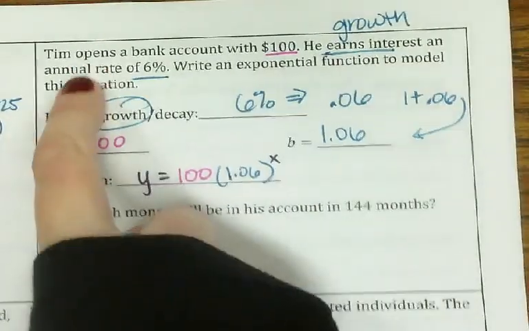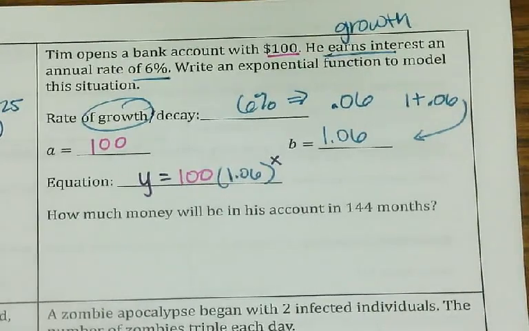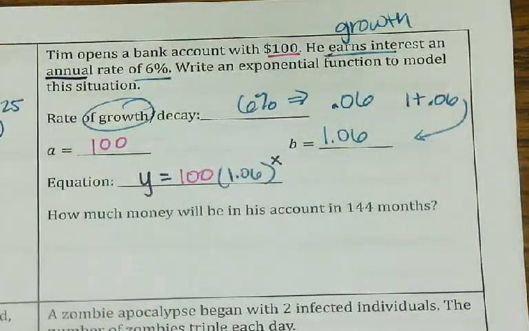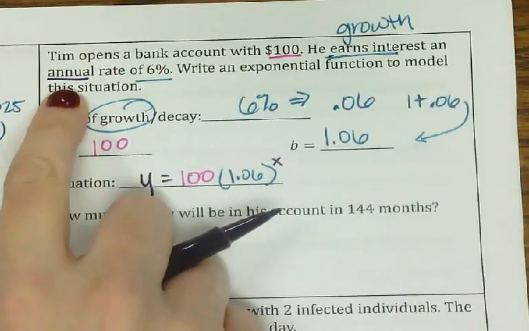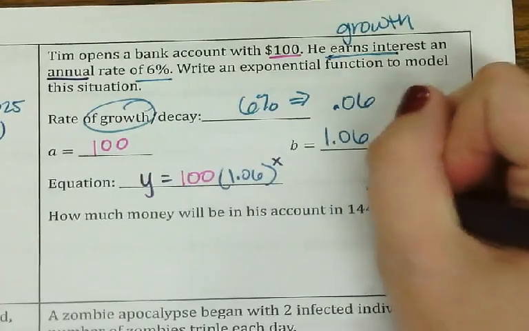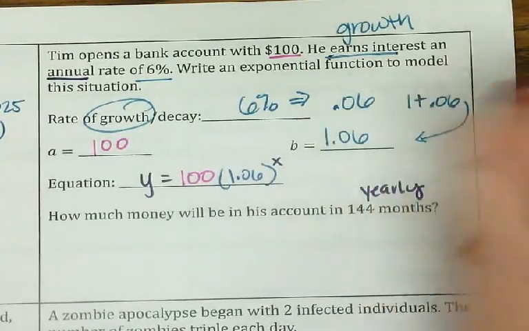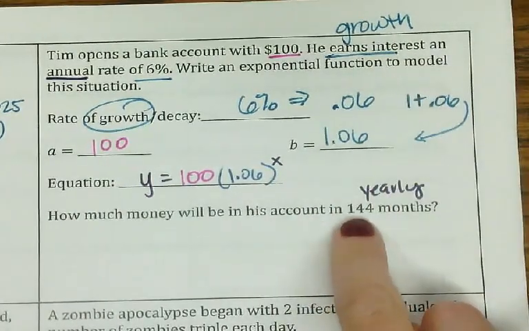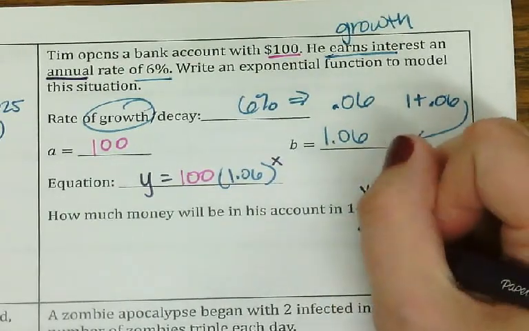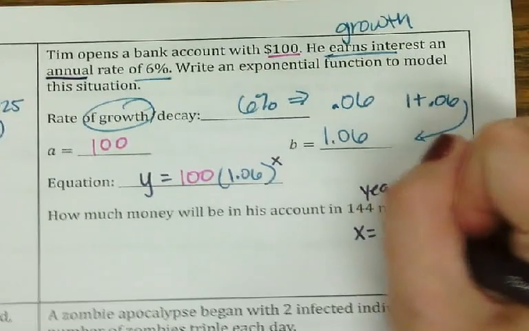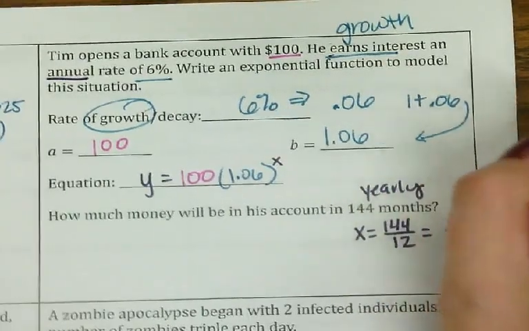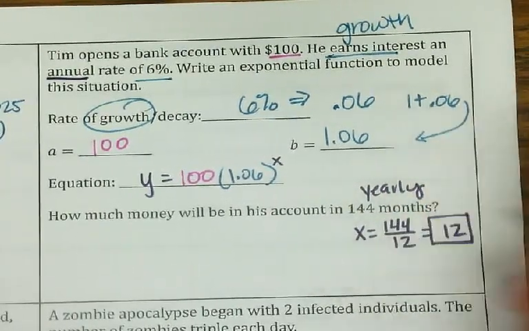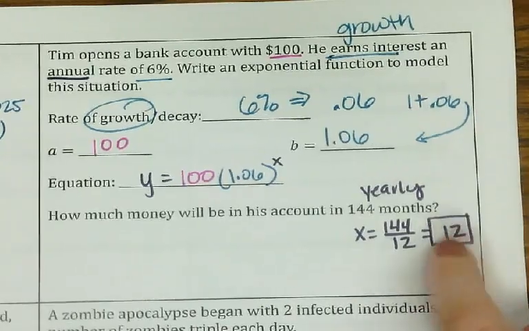Okay, so quick question, guys. If it's an annual rate, is that monthly or yearly? Yearly. So we're talking a yearly rate. So do we plug in 144 for x? 12. We plug in 12. So our x is going to be 144 divided by 12. So it is 12 years.